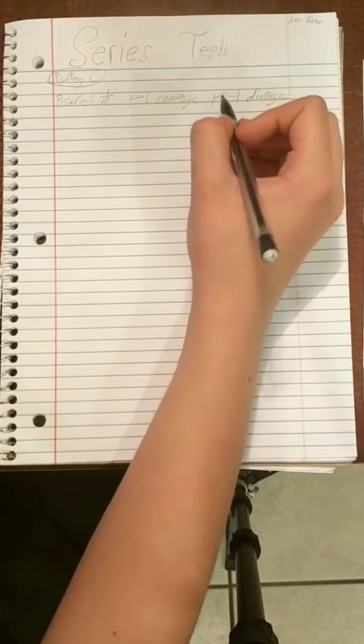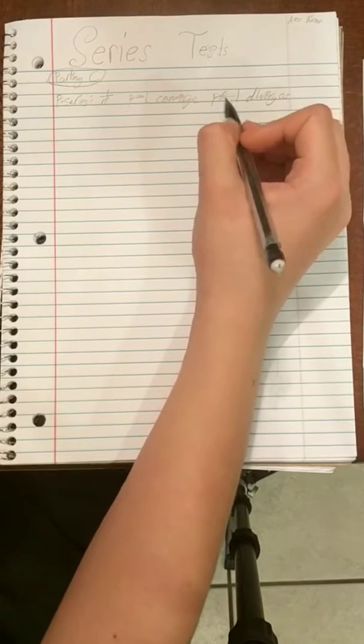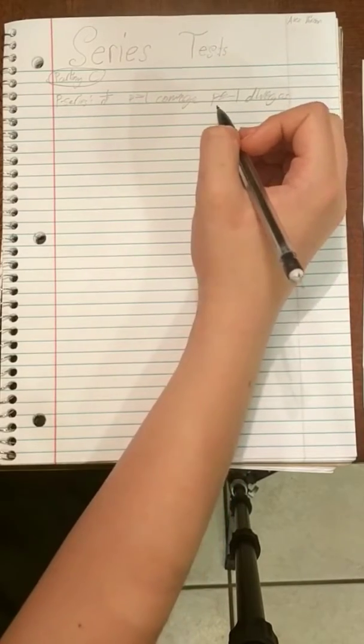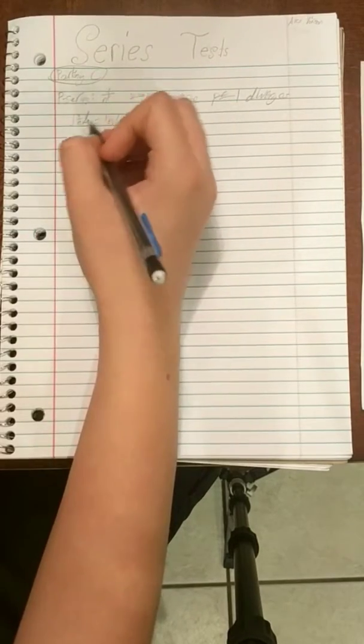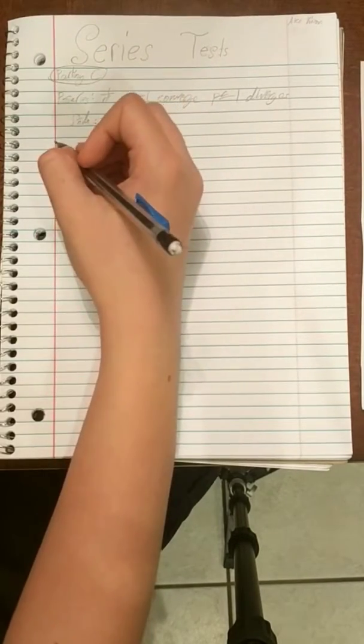The reason for less than or equal to 1 is because the antiderivative of 1 over n is ln of n. And the limit as n approaches infinity of natural log of n is infinity. So that's why 1 over n diverges in the series.